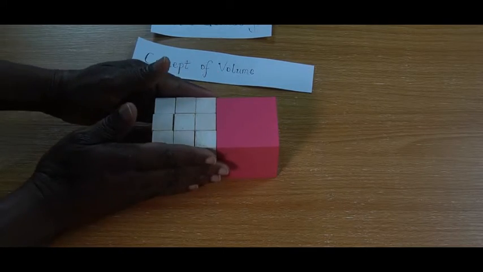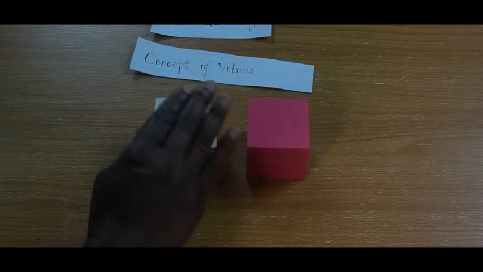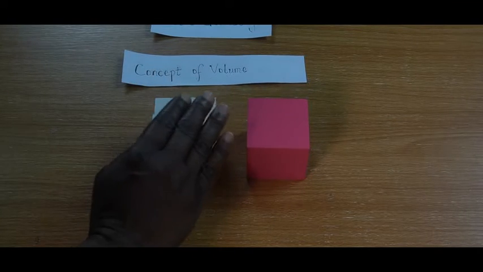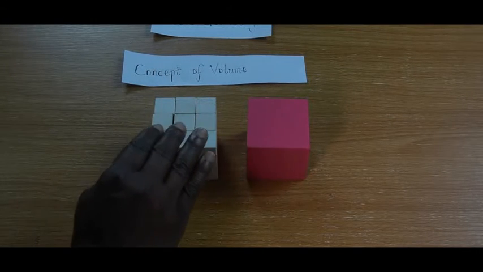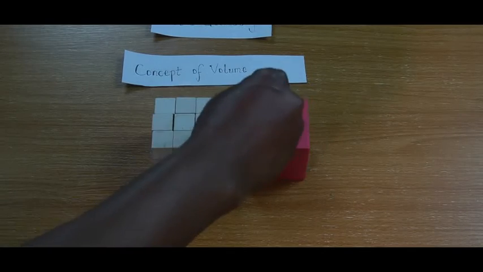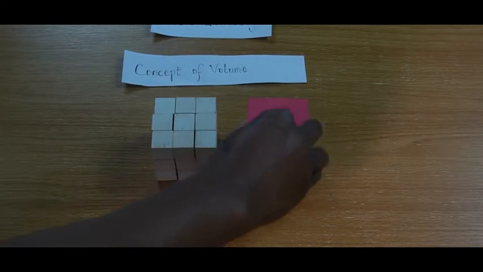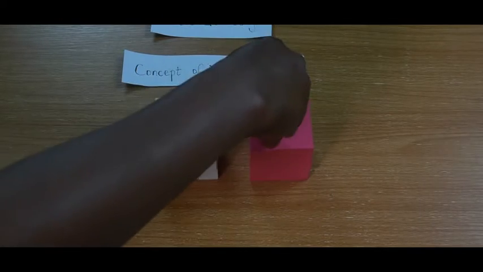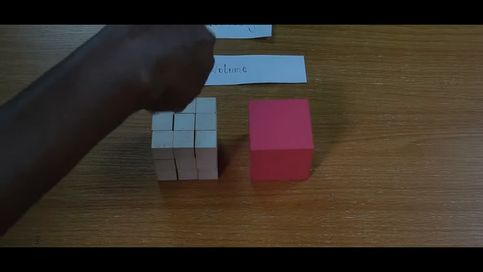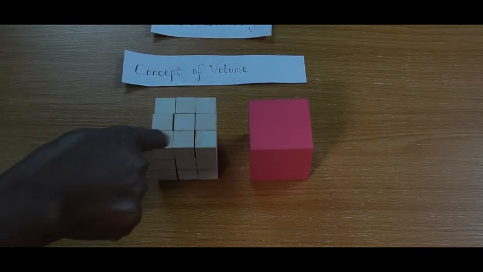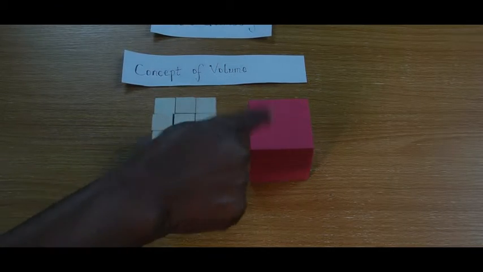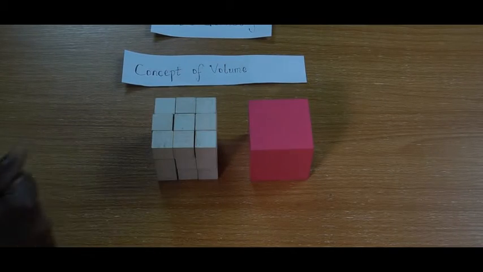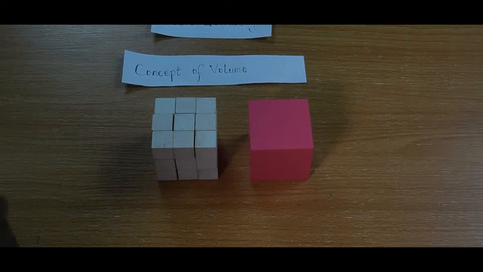So we say that the cube I have built with these unit cubes has the same space or the same volume as this pink cube. So how do we now find out the space inside this pink cube? If we're able to count the number of these cubes, it will give us the space inside this pink cube, because both of them are equivalent, so they have the same value.